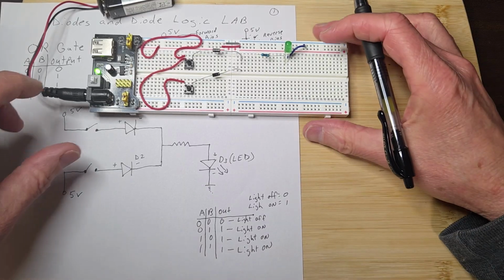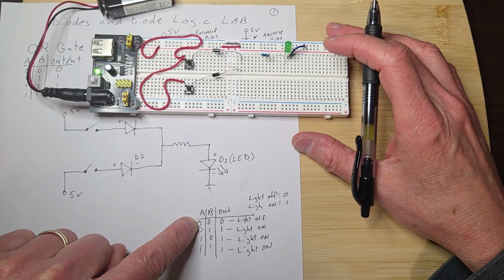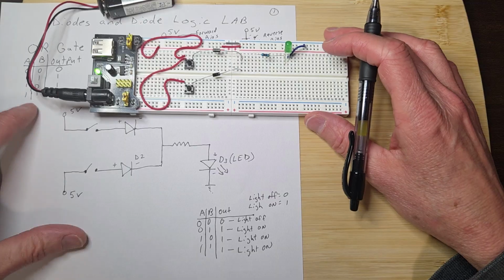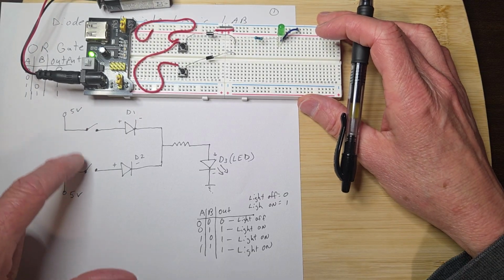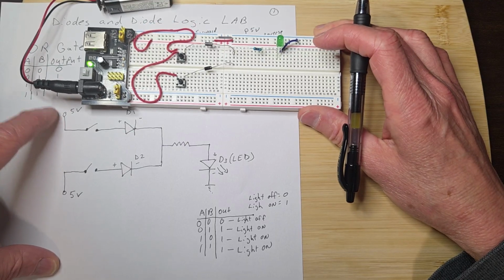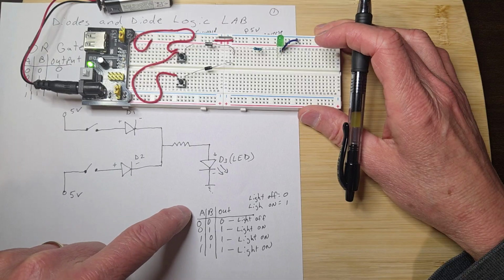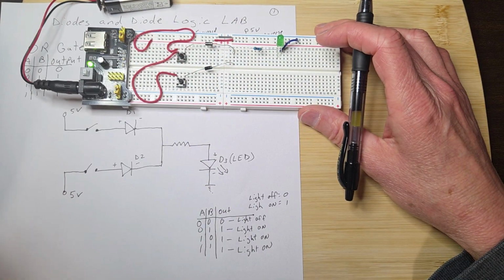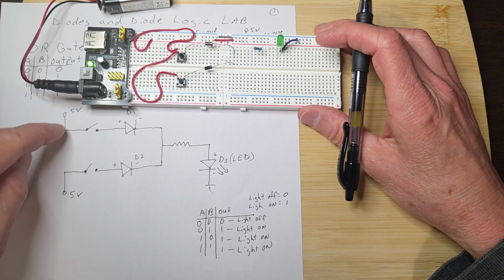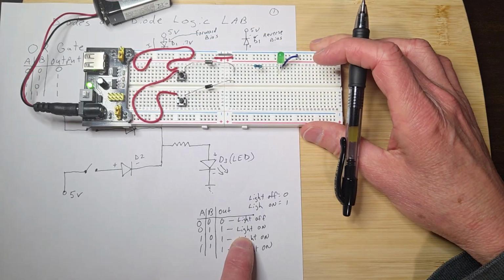So, all right, let's give it a try. The first one would be 0, 0, and of course, with the switches up, that means we have 0, 0 because we're tying it to 5 volts. So that would be our high, right? That's why the light is off right now, because I haven't pushed the buttons in to turn them high. So by default, it's set to 0, 0.